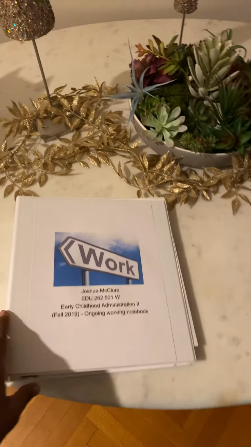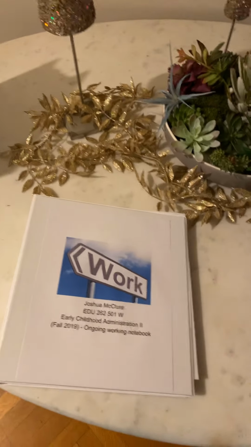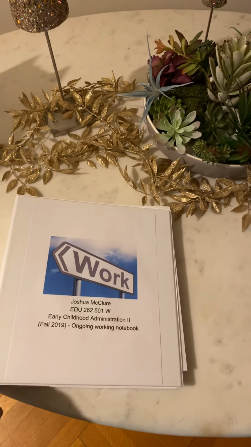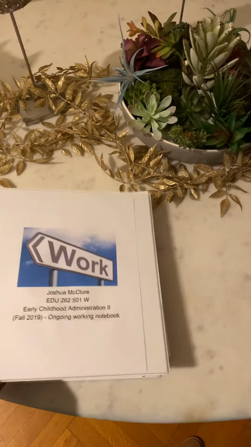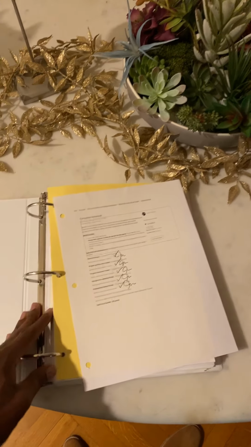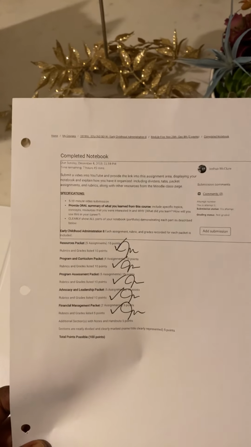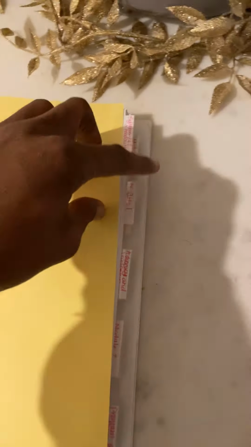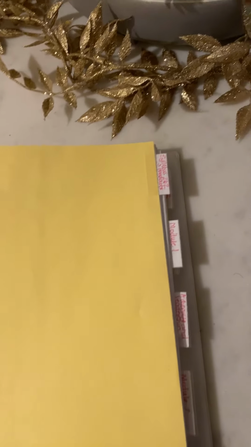As I've also titled this notebook Work, because this was my ongoing work notebook for the fall 2019. In this book, I went ahead and printed off the completed notebook checklist, but also how I divided this among the tabs, and I did my syllabus and handouts. And then here I have all my modules and different assignments listed on the side. But let's go ahead and get started.